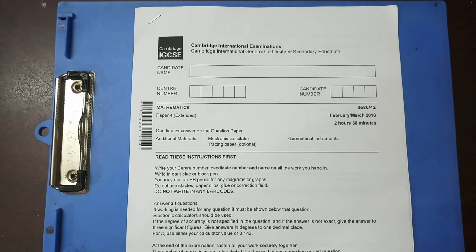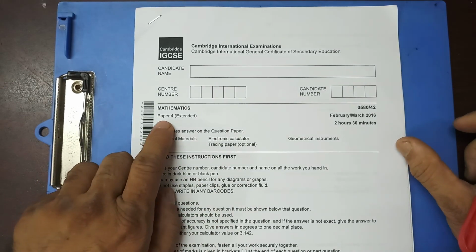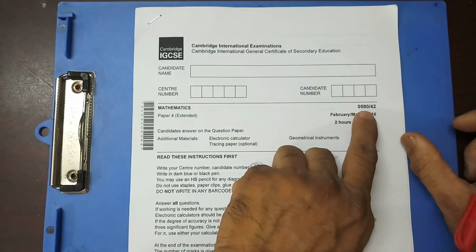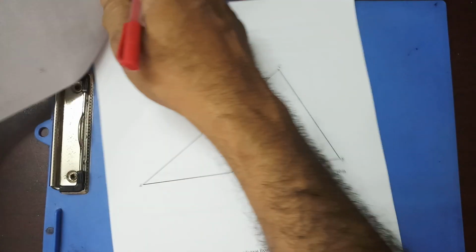Good morning, student. Today I'll solve a question paper from Cambridge IGCSE, extended paper 4, 0580/42, February/March 2016. Question number 1.